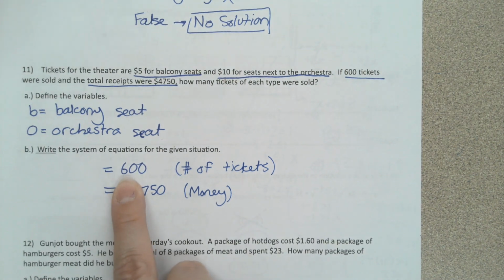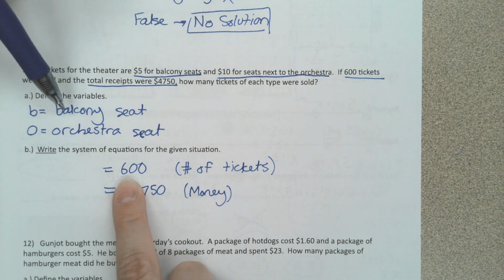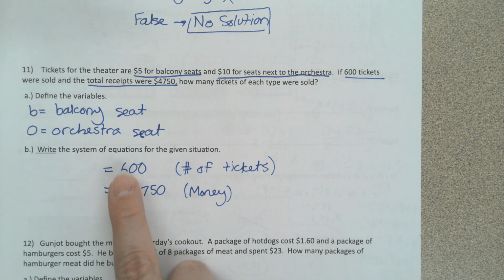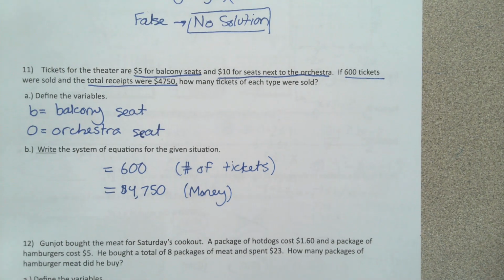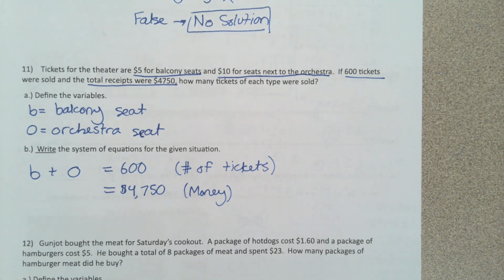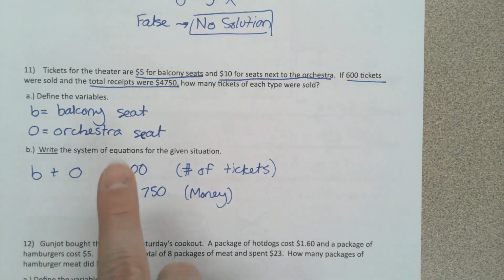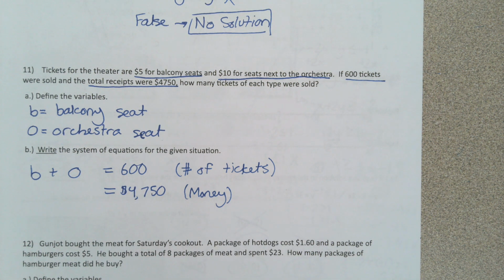This is just the number of tickets that were sold. So we have 2 types of tickets. So if I add the number of balcony tickets and the number of orchestra, then if I add those together, that's going to be the total number of tickets, total number of seats that were sold. So B plus O equals 600. However many balcony tickets and how many orchestra tickets, add them together. They should total 600 tickets.